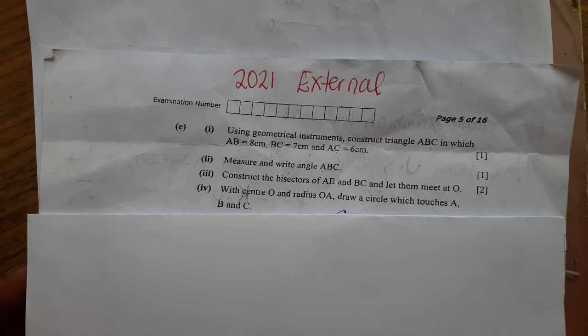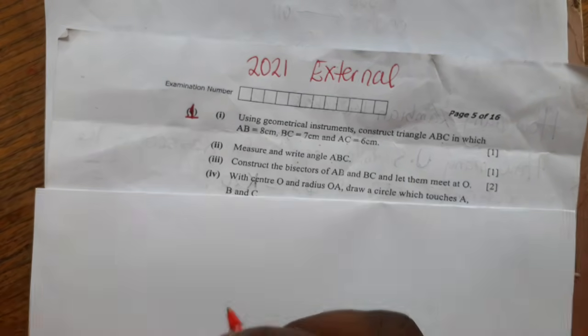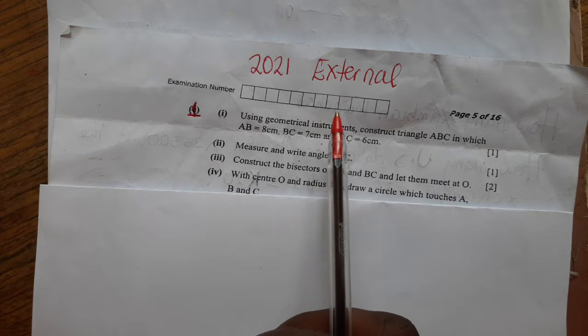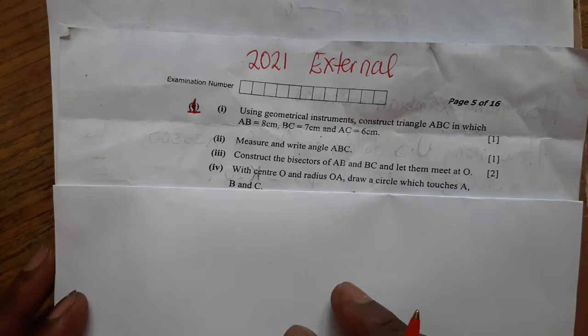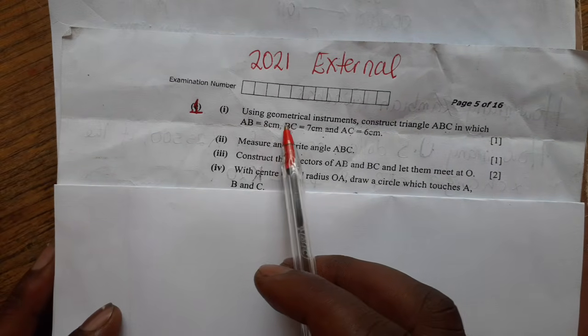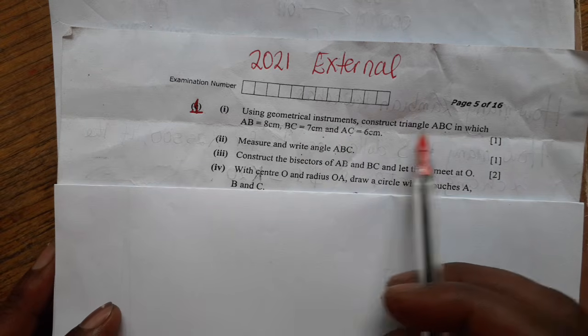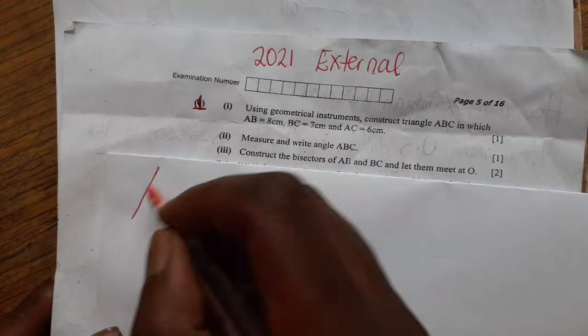Okay, so the first question that we are going to look at, we can call this question 1, was in 2021 external. It's that exam that they write somewhere around July, August. Okay, so let's get started and see how we can construct and solve this question. So using geometrical instruments, construct triangle ABC in which AB. Okay, so we are constructing triangle ABC.